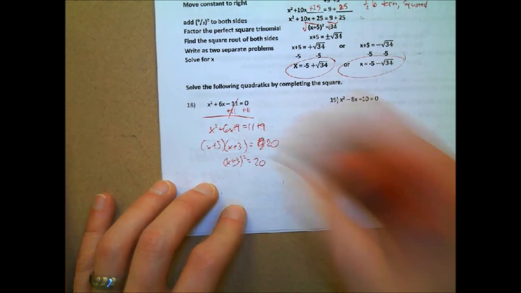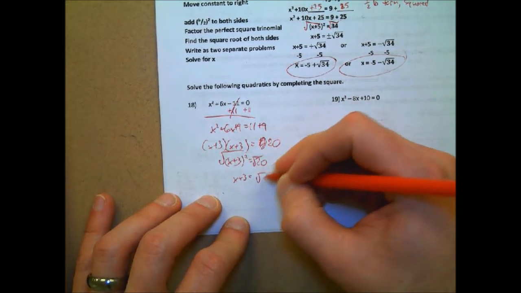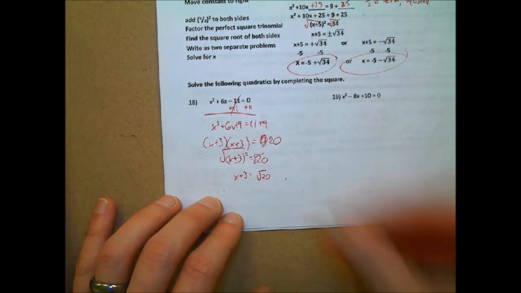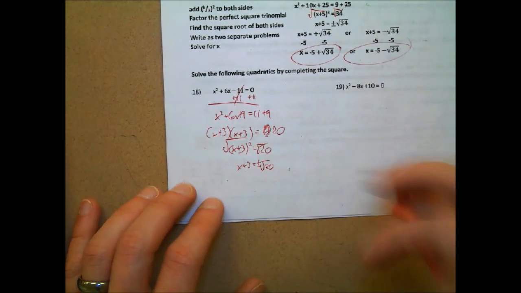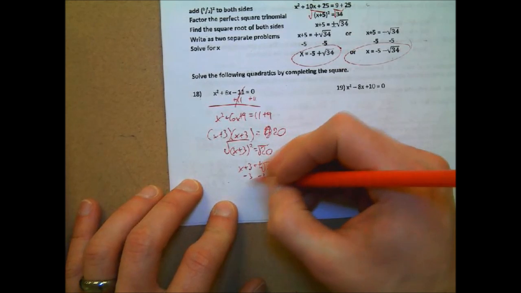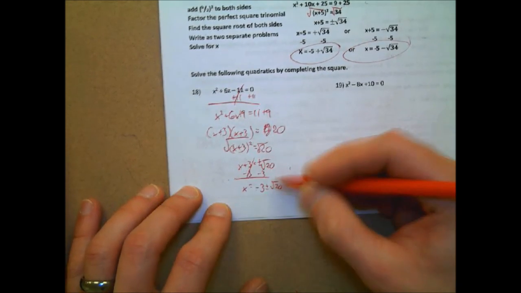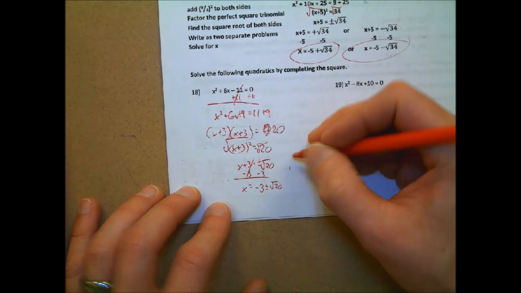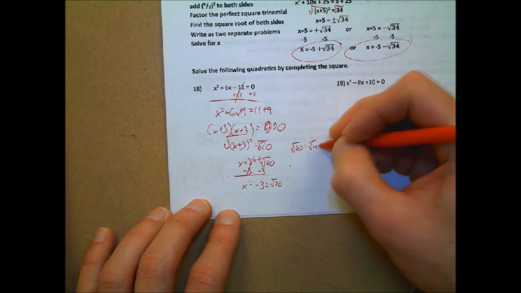Square root on both sides. Subtract 3 on both sides. x plus 3 equals plus or minus the square root of 20. We should really simplify that root 20 because we can. 20 is not a perfect square, but root 20 is the square root of 4 times the square root of 5, which simplifies to 2 root 5. So we get x equals negative 3 plus or minus 2 square root of 5.